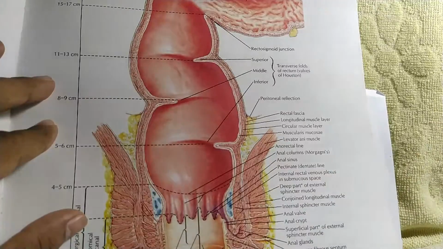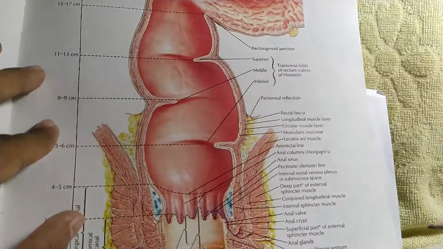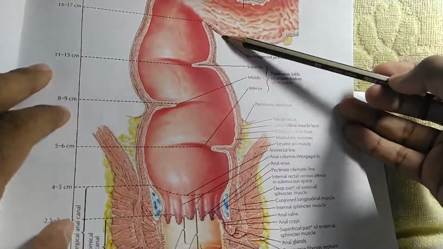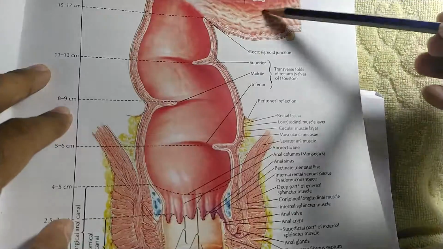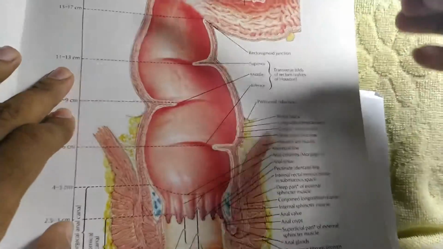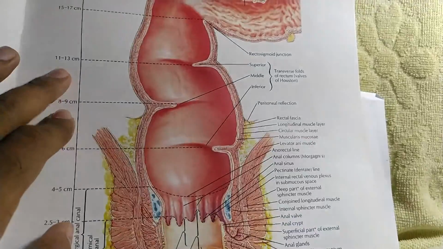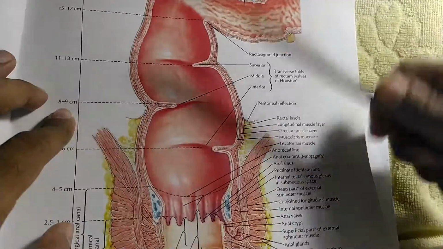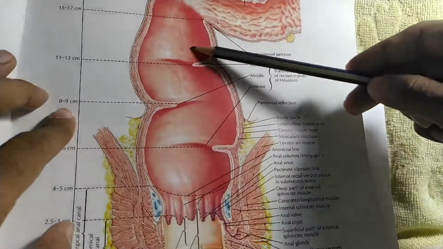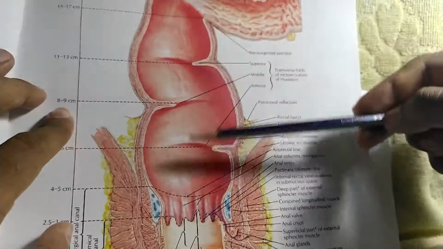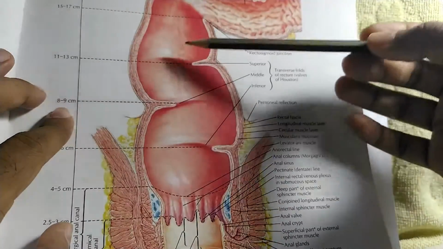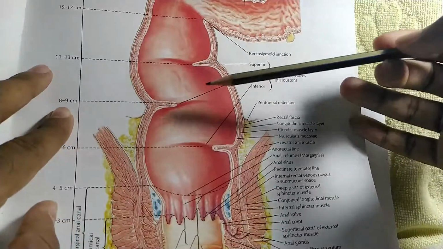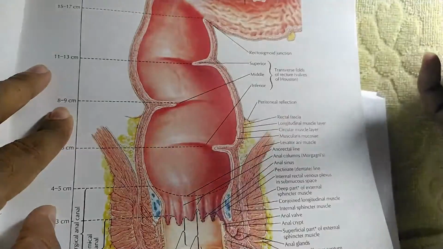Today I'm going to cover an important topic, that is the rectum and anal canal. So let's start. As we saw in the colon class, I have already told you about the difference between the colon and the rectum. The rectum and the anal canal are the last part of the intestine. The rectum and anal canal are also part of the large intestine. So this is the last part.